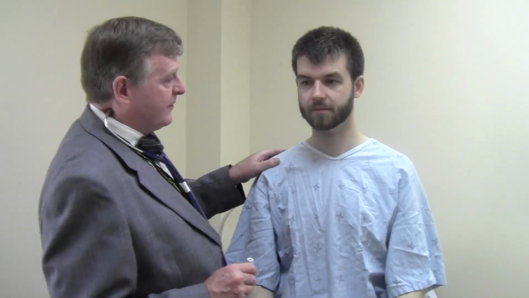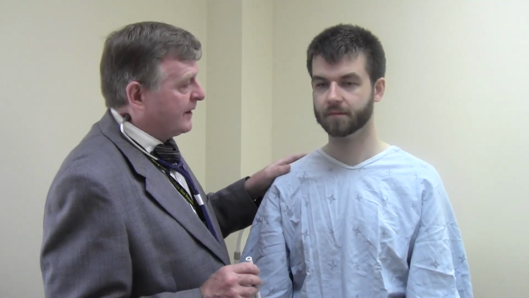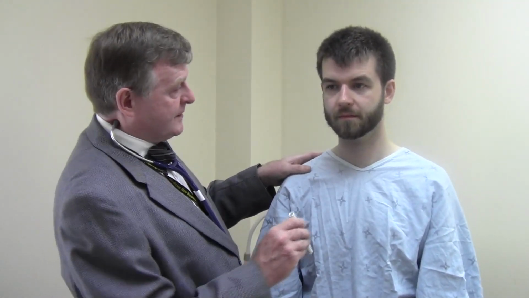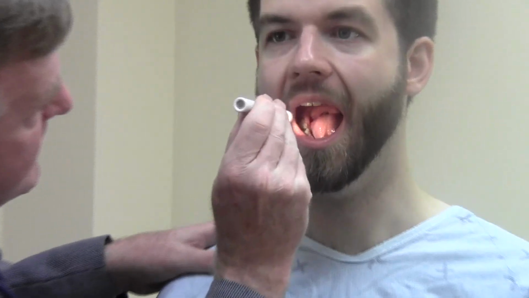I'm going to look inside Todd's mouth now to see if he has evidence of central cyanosis or bluish discoloration. Sometimes you can see that around the lips, but underneath the tongue is a good place to look. So Todd, could you open your mouth for me, please? Lift your tongue. I'm shining a light at Todd's tongue on the underside, and there's no evidence of purple or blue discoloration there. So Todd does not have central cyanosis.